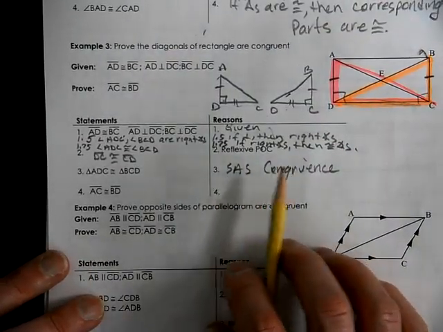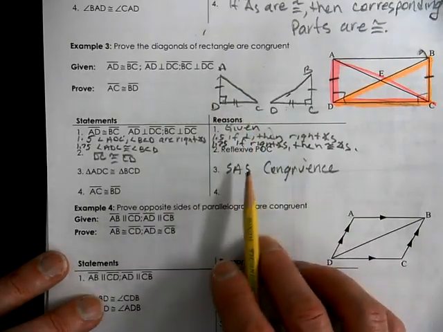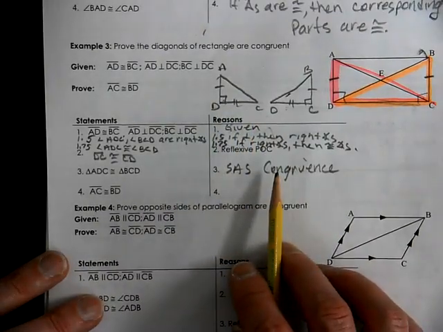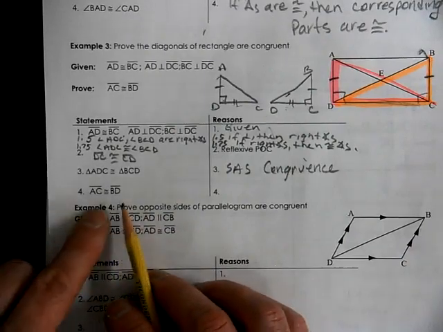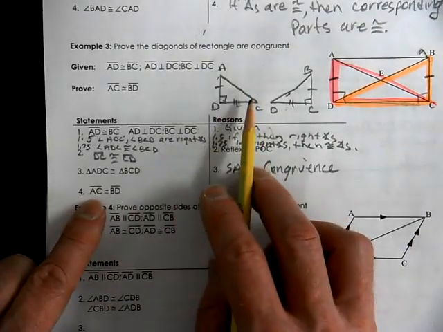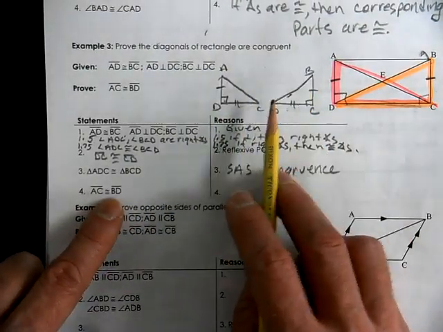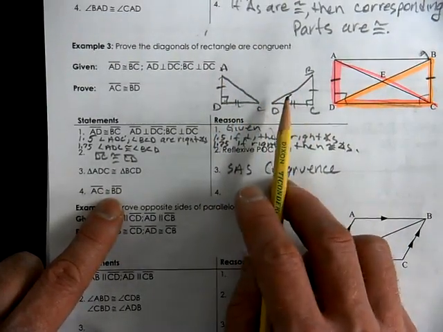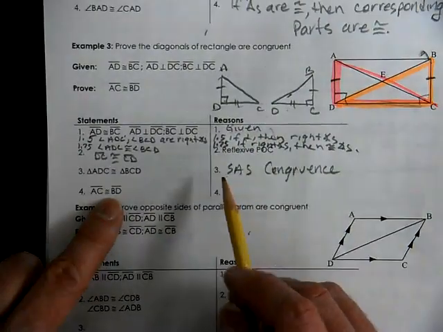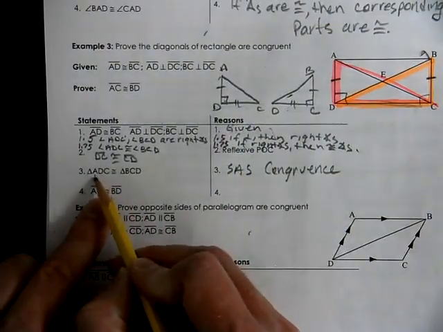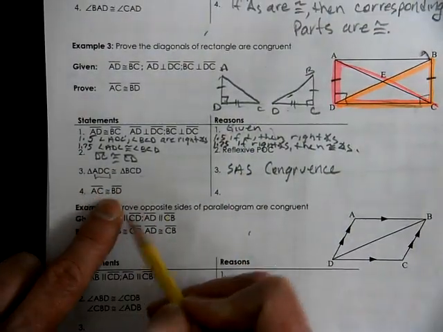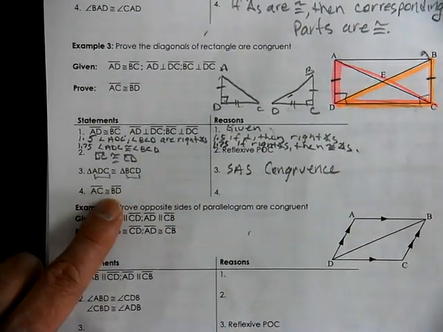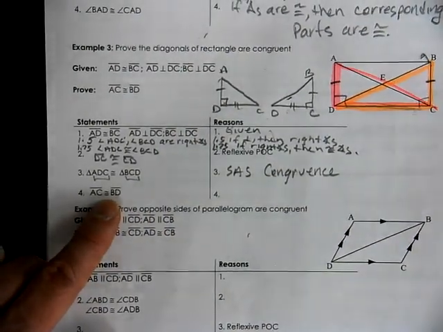Now, once we know that triangles are congruent by side angle side, that's one of our 5 ways we prove triangles congruent. Now we haven't talked about AC being congruent to BD. Now we know that the other parts we were never certain about have to be congruent because corresponding parts, first and last letter with the first and last letter, have to be congruent to each other.